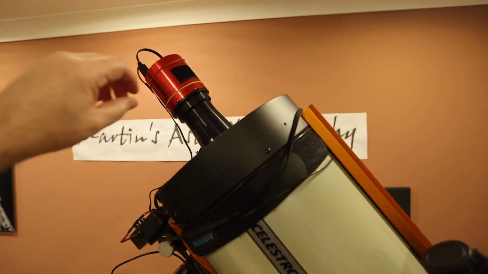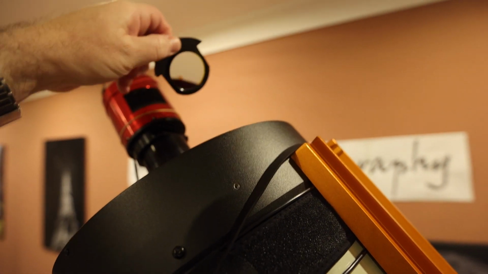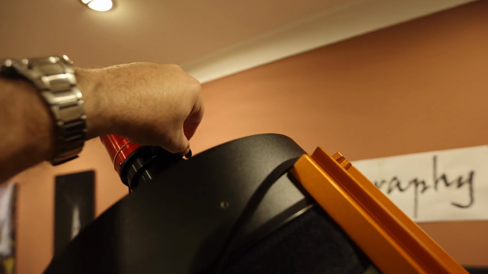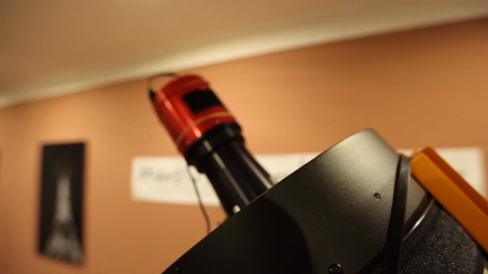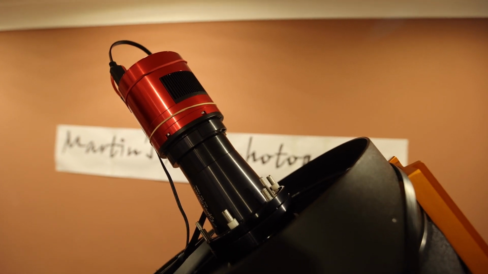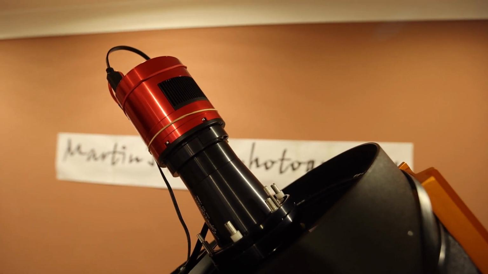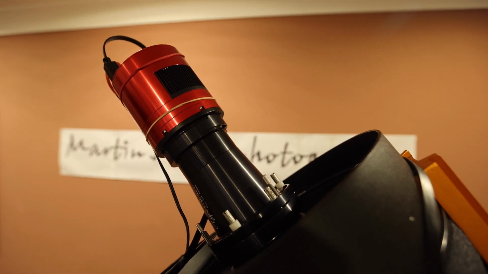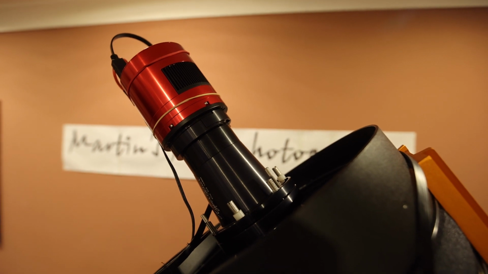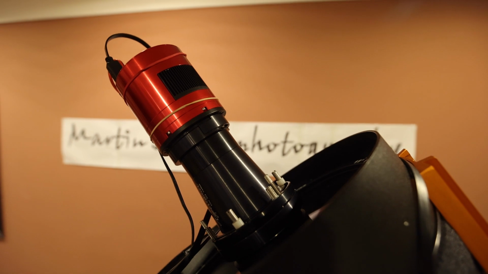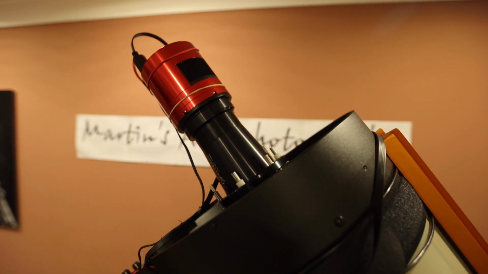The filter drawer up here, I'm using Baader 2-inch ultra high speed narrowband filters, and they're a little bit fiddly to replace when you're using a Hyperstar. You really can't use a filter wheel, but I've pretty much mastered the art of standing on a kitchen chair and reaching down the dew shield and popping that filter out and putting a new one in, importantly without dropping any of the filters onto my corrector plate, which would of course be very bad.